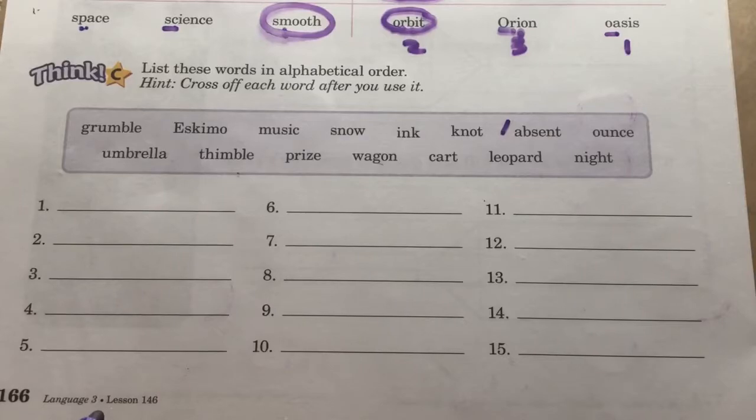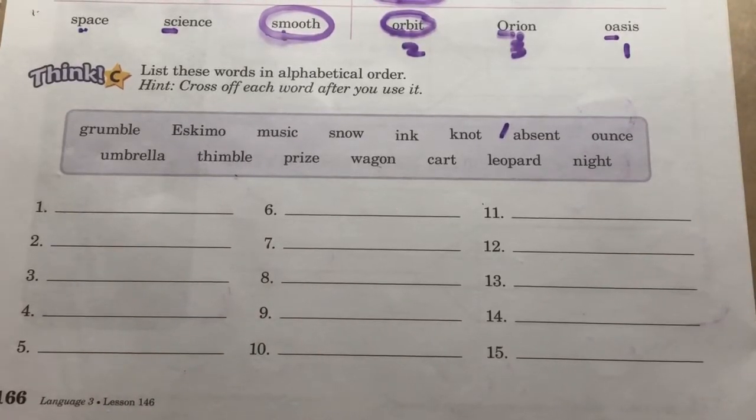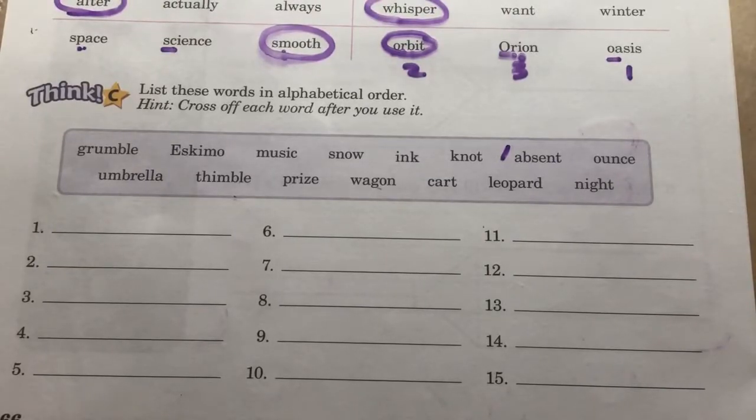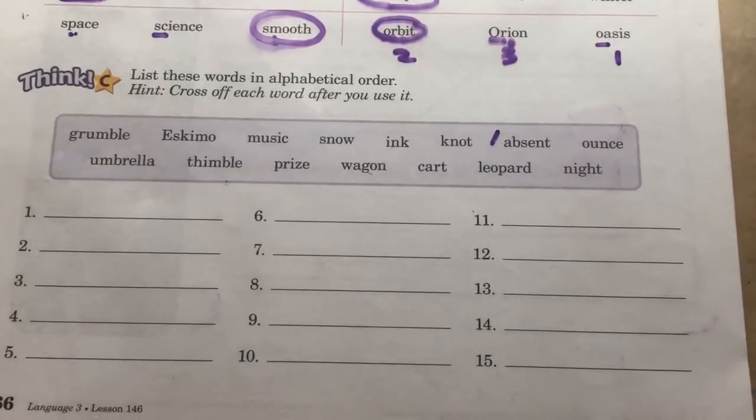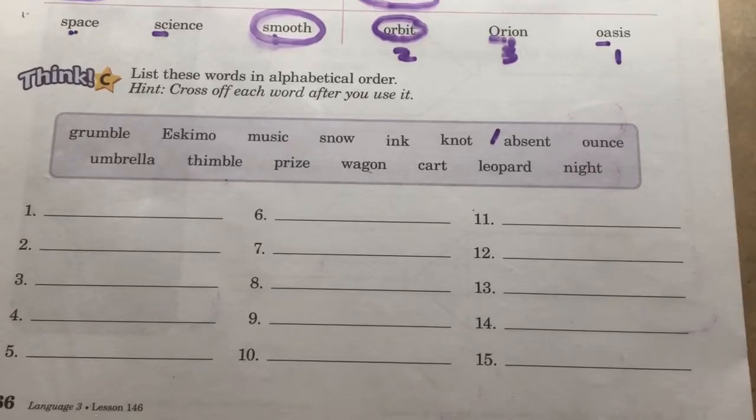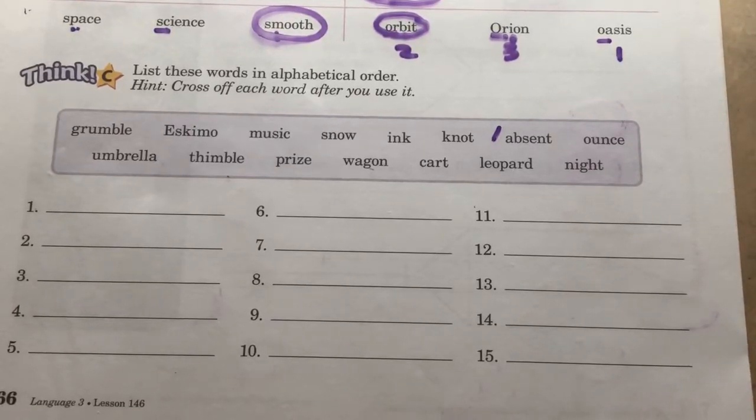I want you to pause your video, and I want you to go ahead and complete this section on your own, and then hit play, resume the video, and you can check your answers on the screen when you get done.